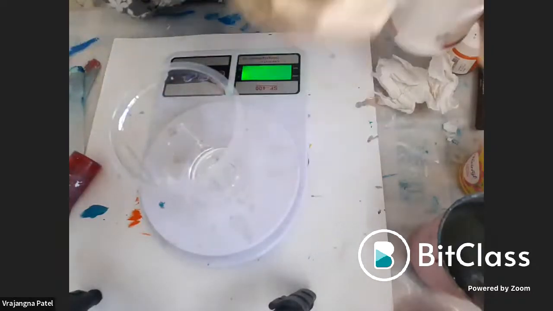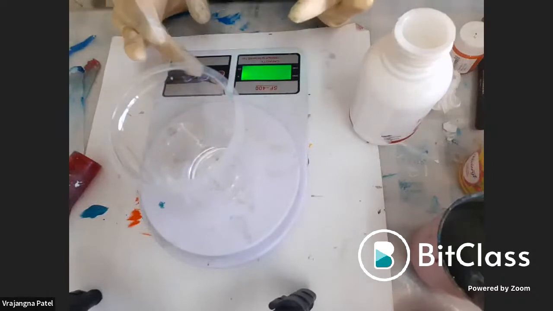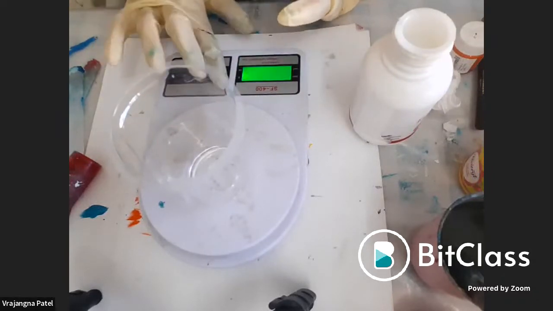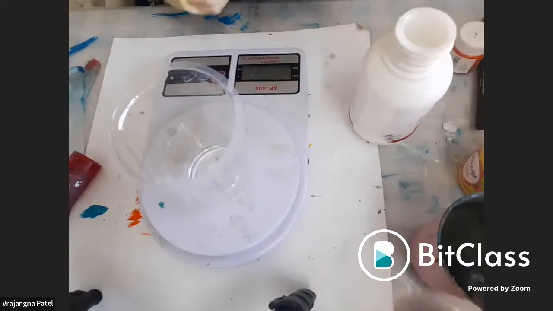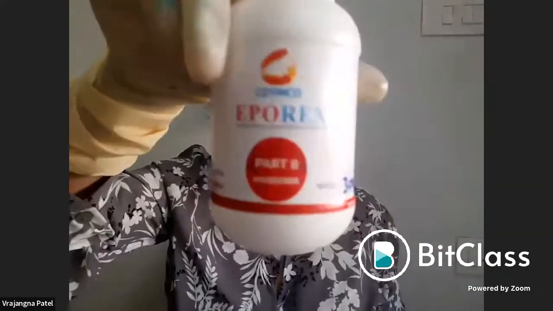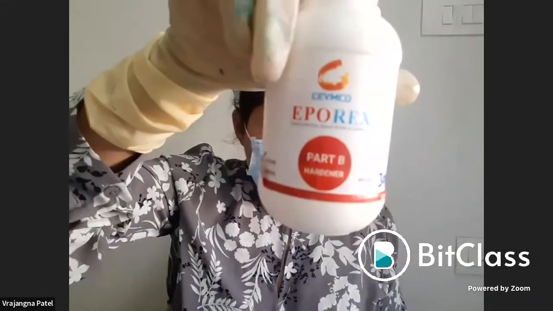Okay, so I've just taken the required resin and hardener. It's 1 gram more than the needed one. So this is the one you wanted to see, the ratio, the bottle.